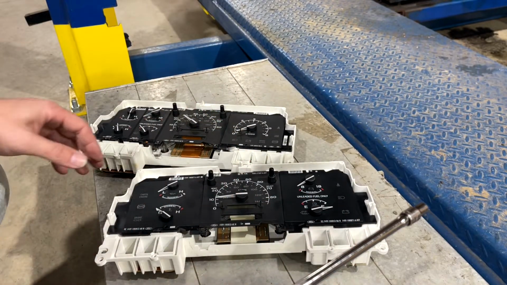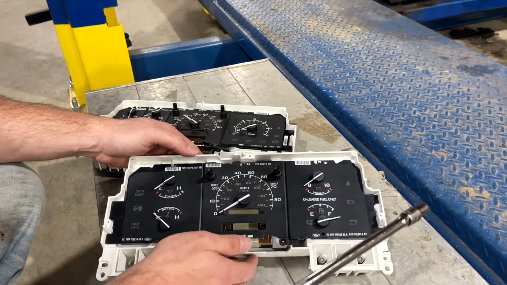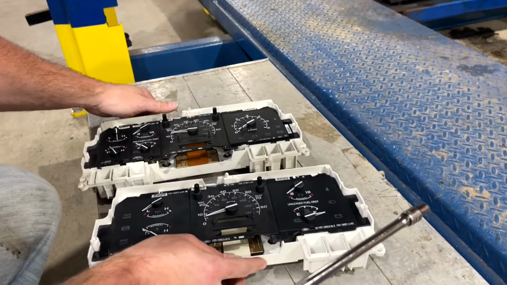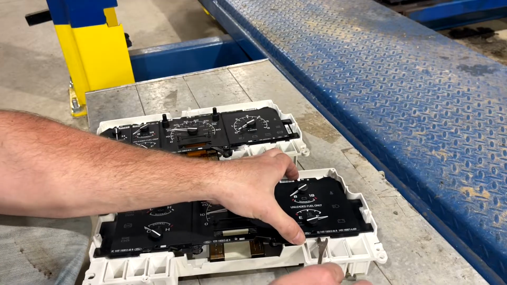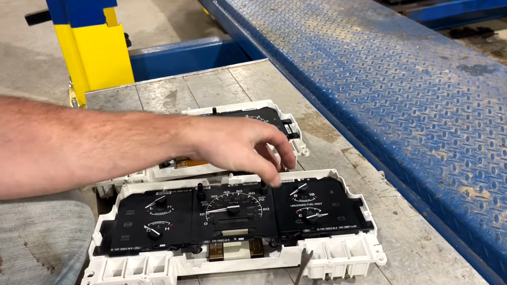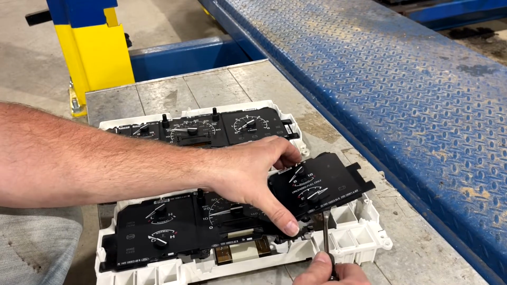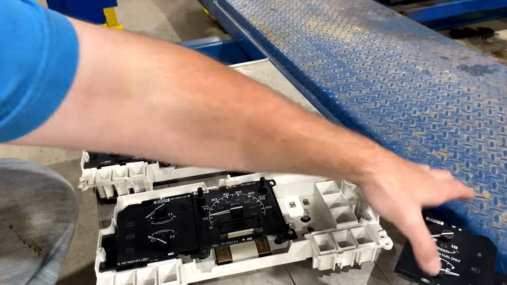So at this point, you have two clusters that look like this. Okay? So what you're going to do here is you want to carefully pop the left and right side out, and they are just terminals on the back there.